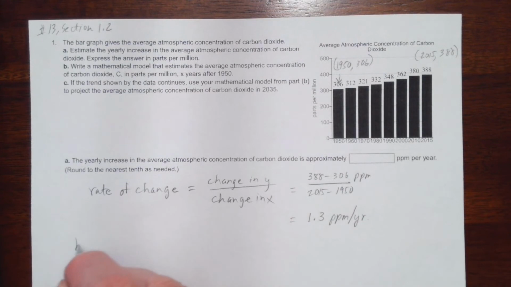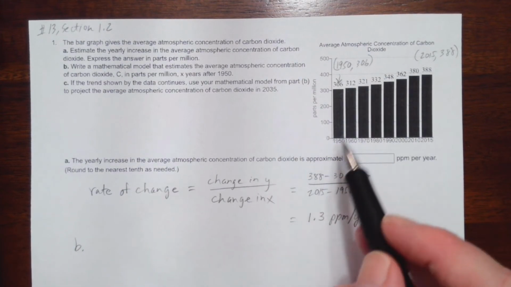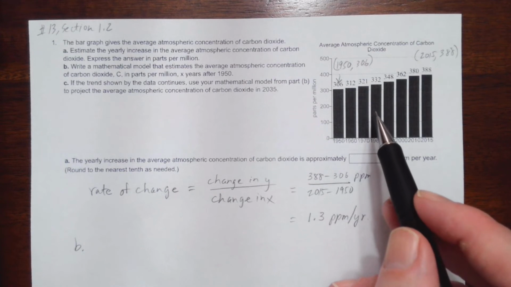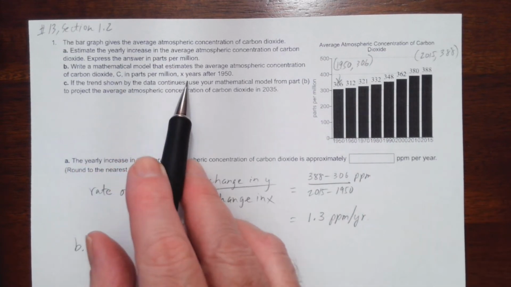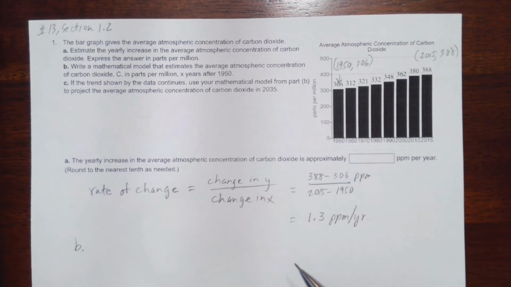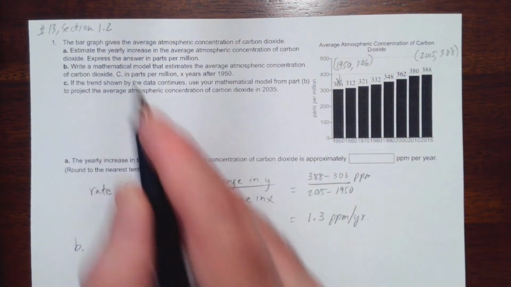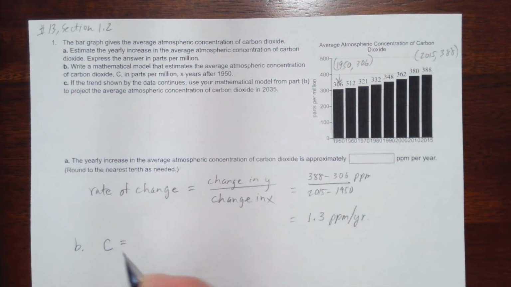So in part B, now we're supposed to write an equation that gives this average atmospheric concentration. It says in parts per million, X years after 1950. So they're using capital C for this atmospheric concentration.